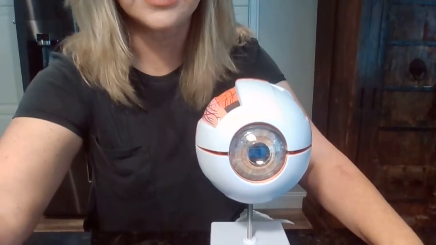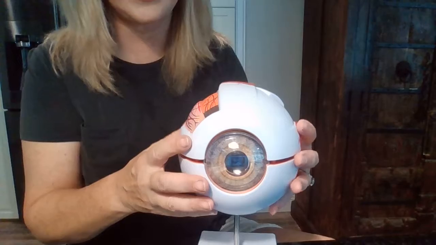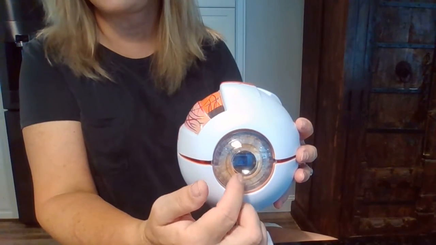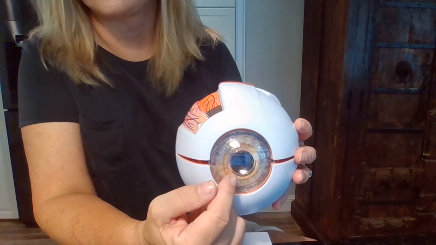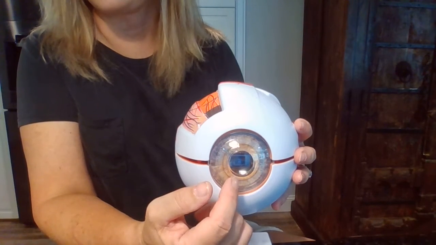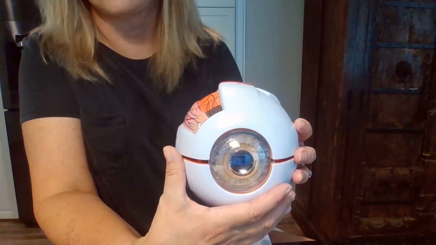Let me focus the camera down on the model so you can see it better. Okay, so if we're looking at the eye model, this clear covering right here on the front is the cornea, and it is a transparent protective layer. Blood vessels are not found in here. The nourishment and the oxygen is received through the aqueous fluid and the tears.